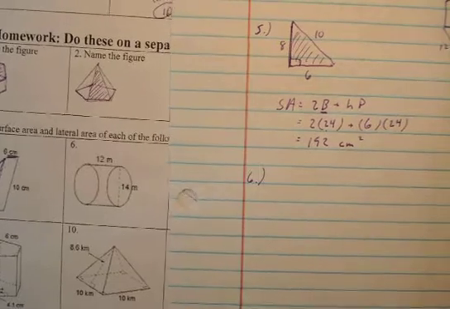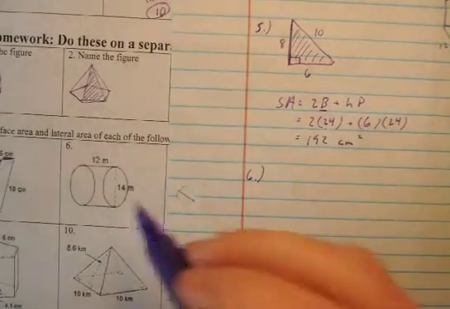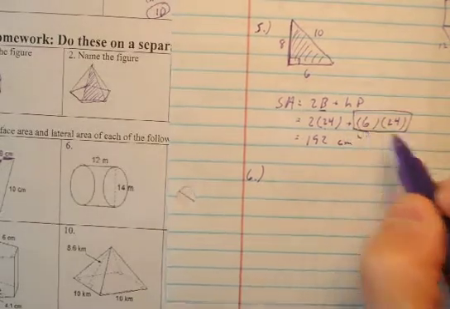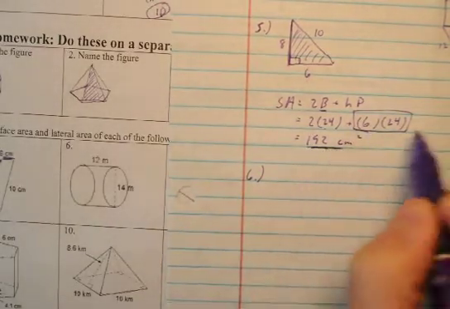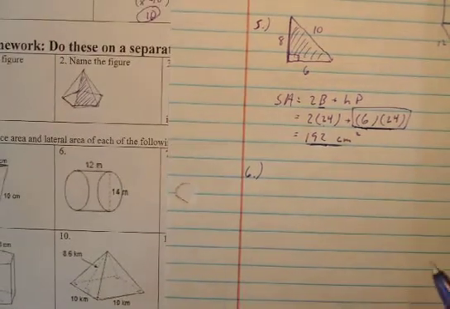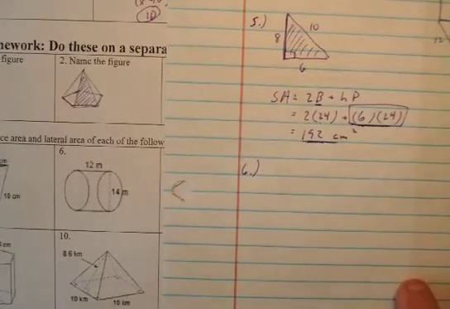Number 6. This one's quite a bit easier. And by the way, this was your lateral area right here. Surface area, and then this was your lateral area. Number 6, I'm just going to do surface area for the rest of these. You can do your lateral area on your own.